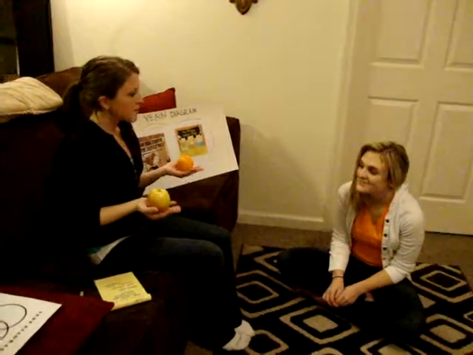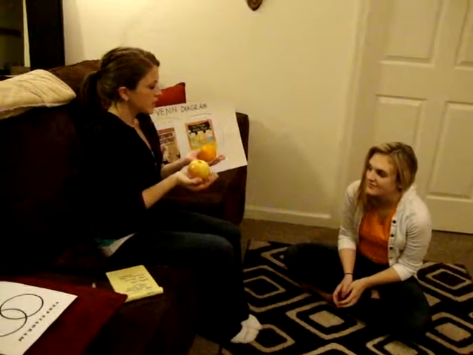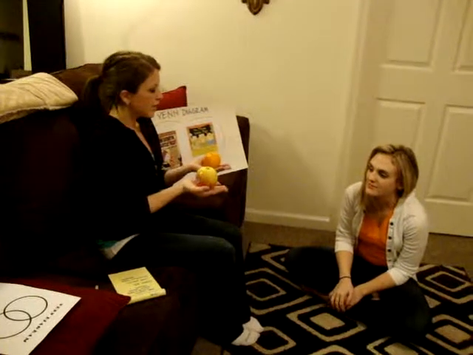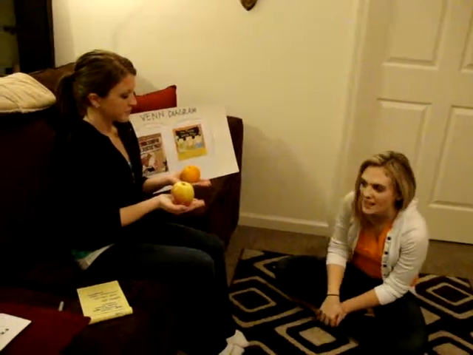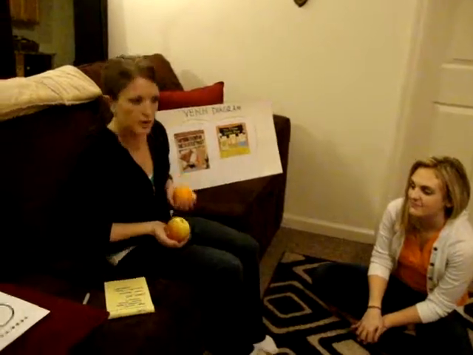Alright class, today we have an apple and we have an orange, and I want y'all to tell me, what are the similarities? What is similar about these two things? Yes, Kelsey. Well, they're both round and they're both fruit. Awesome, great job. Now I want you to tell me what is different about the orange and the apple. Kelsey. Well, one is orange and one is kind of yellow, and one you have to peel and one you don't. Awesome, great job. This is just a great way to get their minds flowing and to see what the similarities and differences of things are.